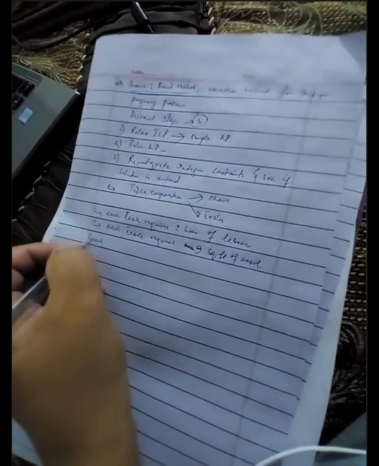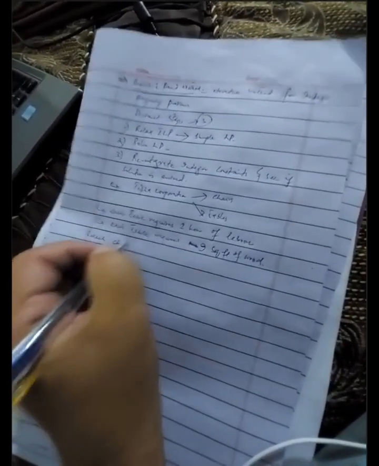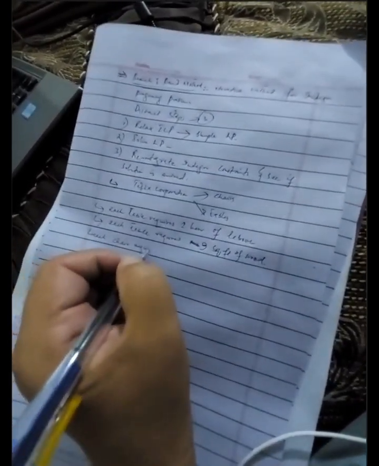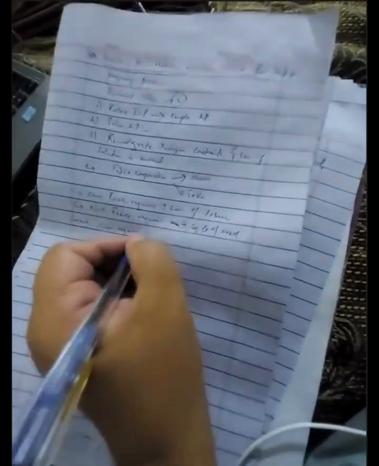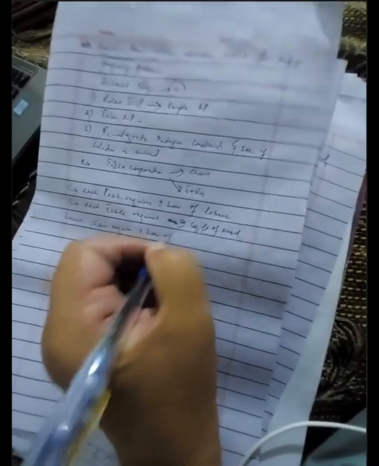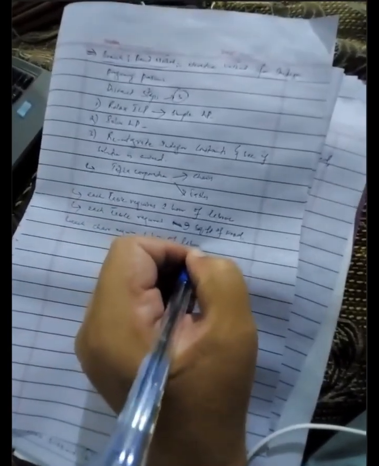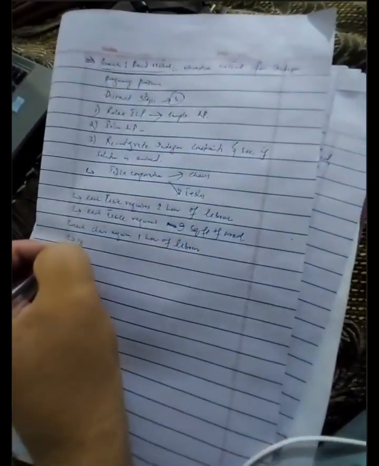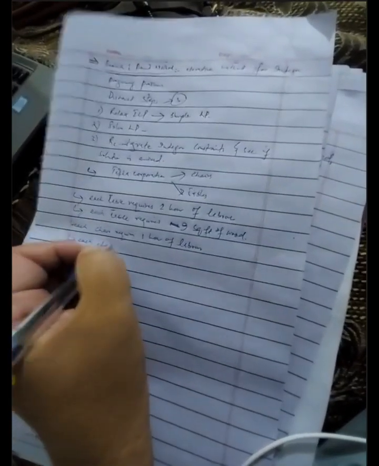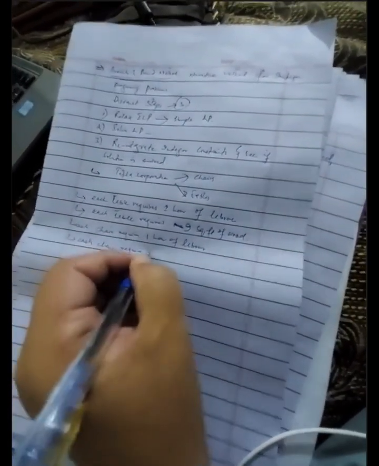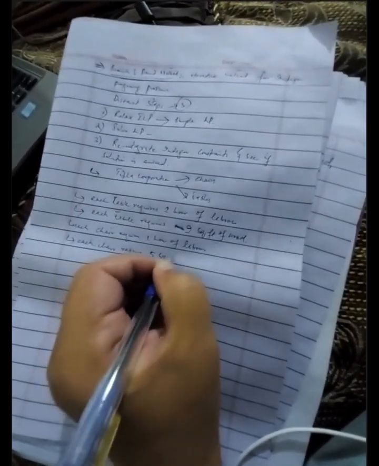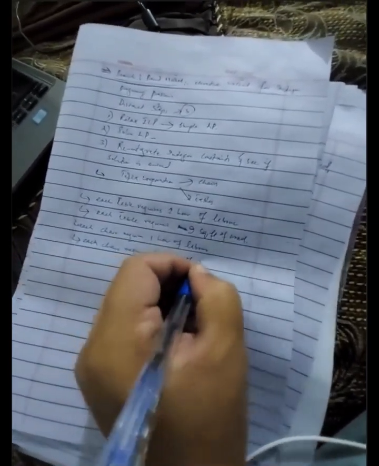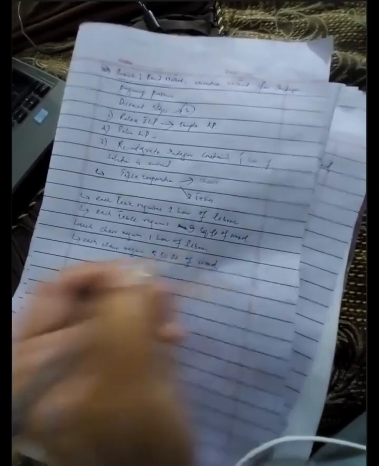Each chair requires 1 hour of labor, and each chair requires 5 square feet of wood.